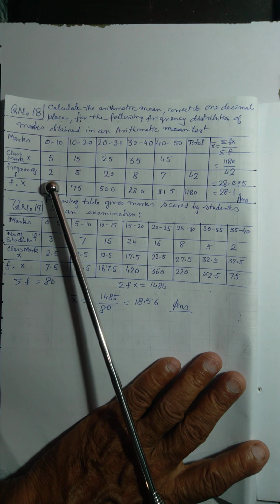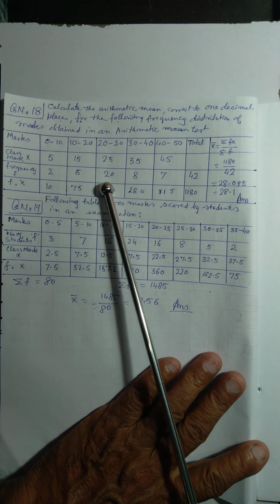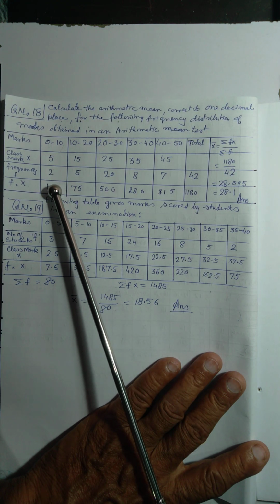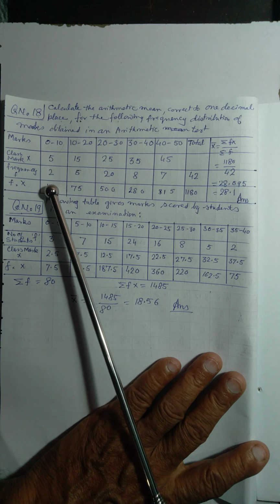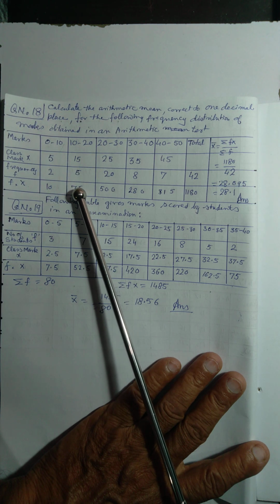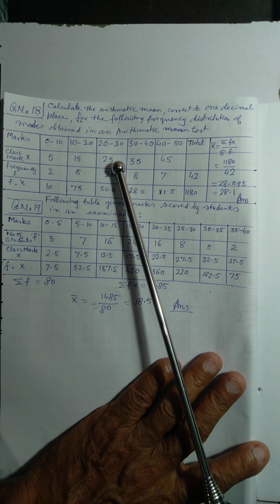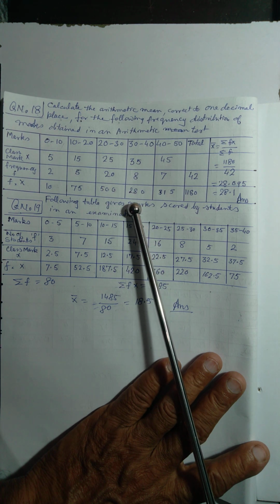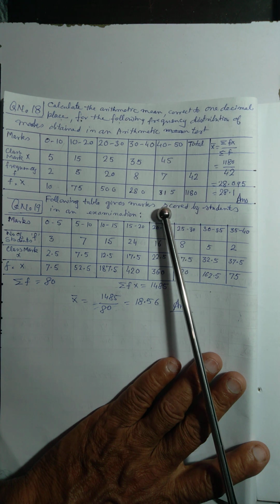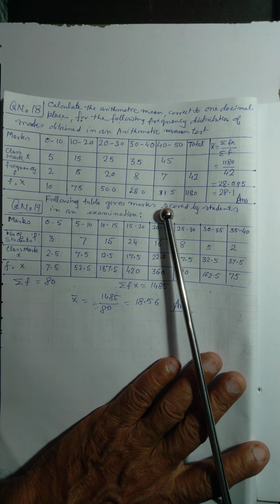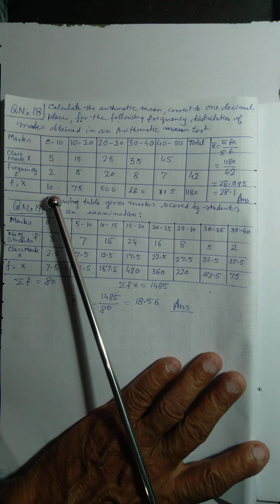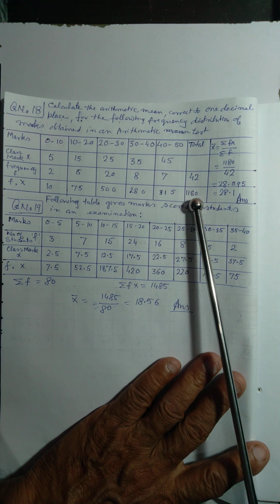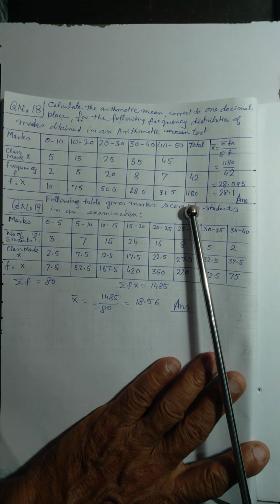Now the frequencies are 2, 5, 20, 8 and 7. So take the product of f and x. 5 into 2, 10, 15 into 5, that is 75, 25 into 20, that is 500, 35 into 8, that is 280, 45 into 7, that is 315. Now take the summation of this row, that is fx. It will be 1180.